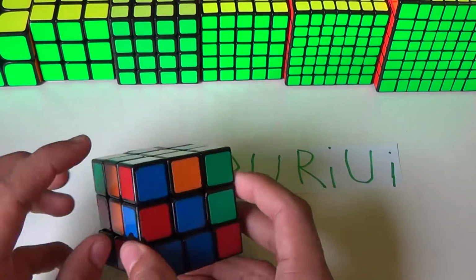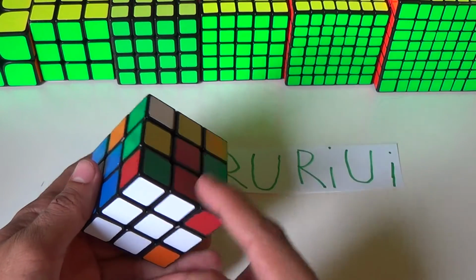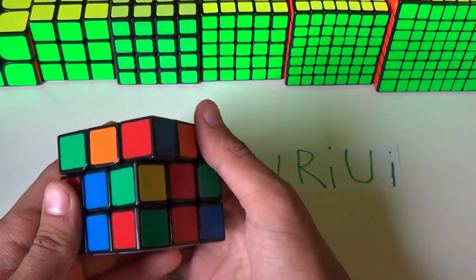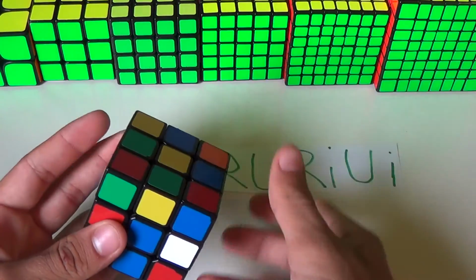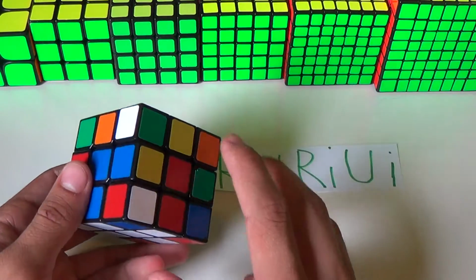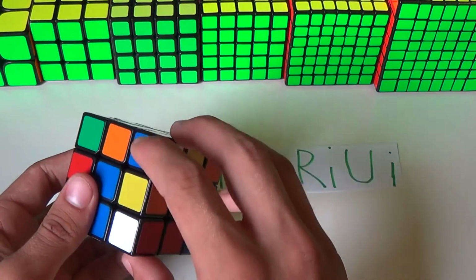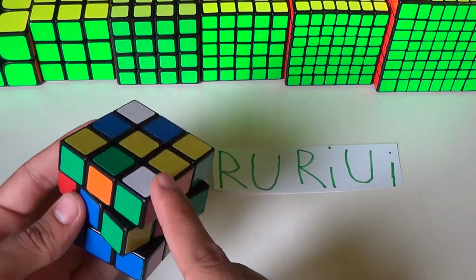So now let's find another one. Here's the red, white, and blue corner. And here's the red, white, and blue centers. So we need to position this corner directly over where it needs to go. And let's go. R, U, RI, UI, repeated three times. And it's done.